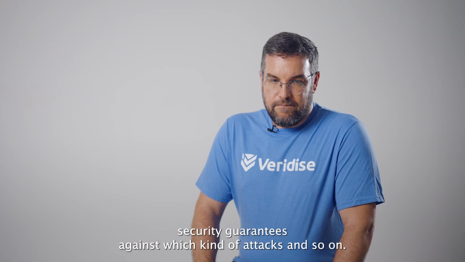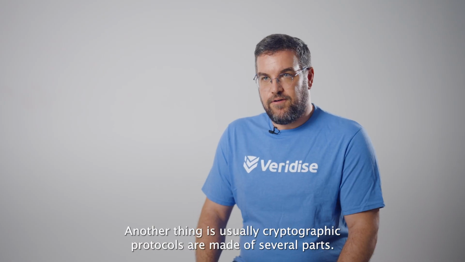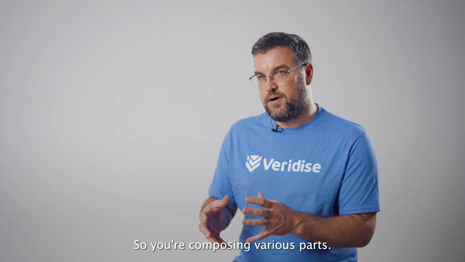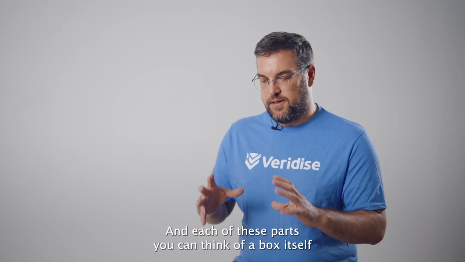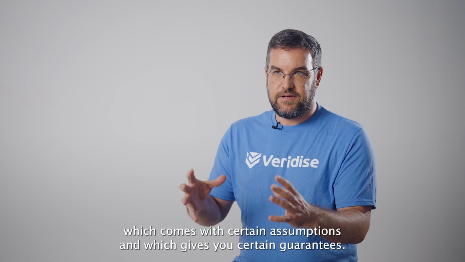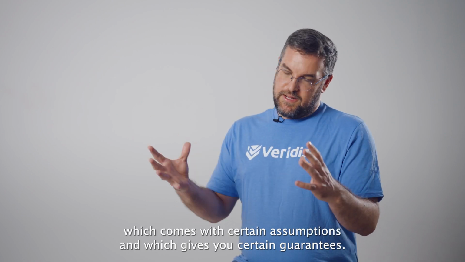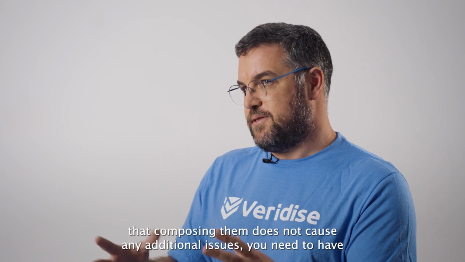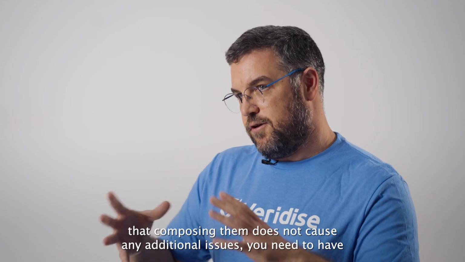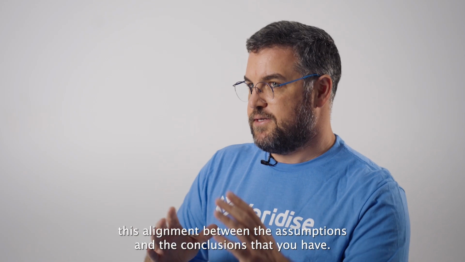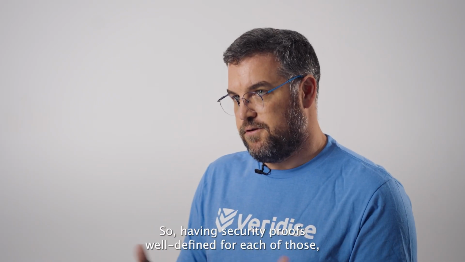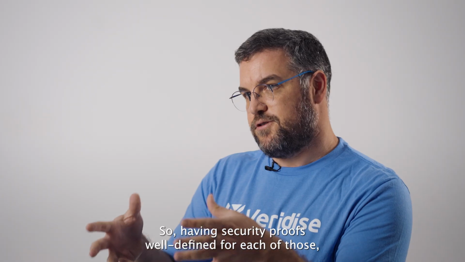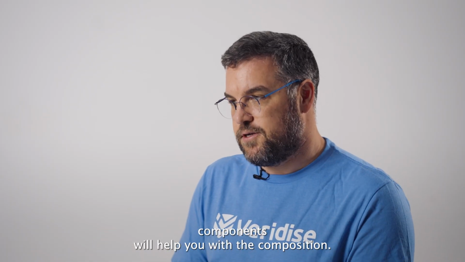Another thing is, usually cryptographic protocols are made of several parts. So you're composing various parts, and each of these parts you can think of as a box itself, which comes with certain assumptions and which gives you certain guarantees. And if you want to be sure that composing them does not cause any additional issues, you need to have this alignment between the assumptions and the conclusions. So having security proofs well defined for each of those components will help you with the composition.